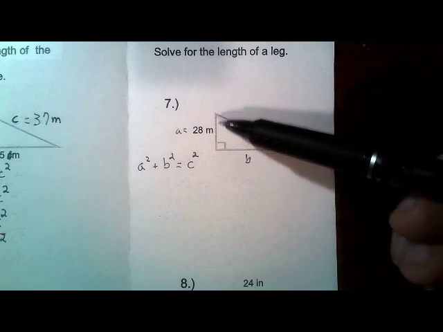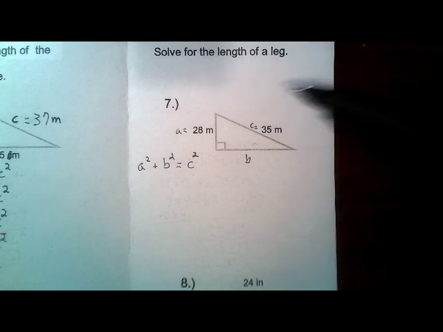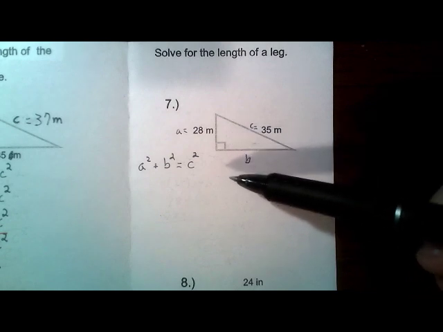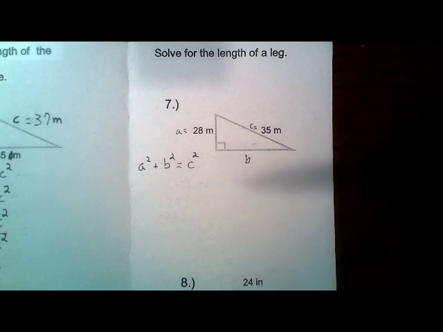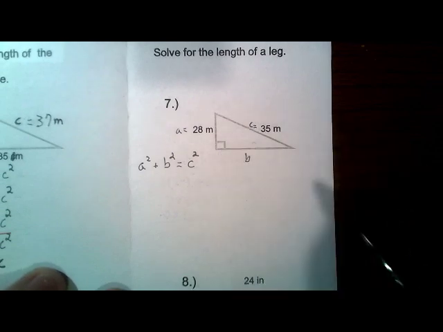So if they don't either say, solve the length of a leg of the right triangle, or they don't put in this 90-degree symbol, you can't say that you can use the Pythagorean theorem. You would simply say, I don't have enough information. In this case we do, right, because we have that symbol.